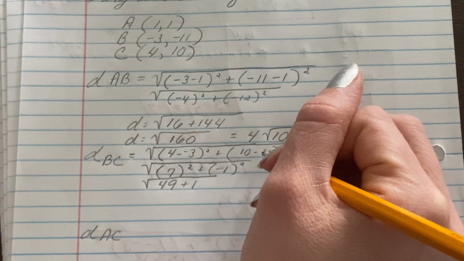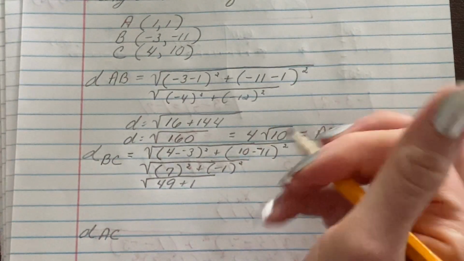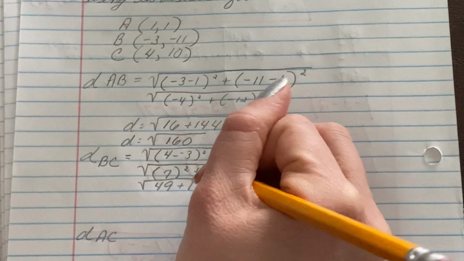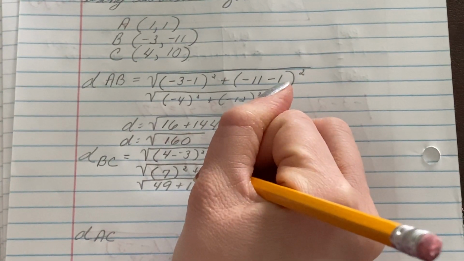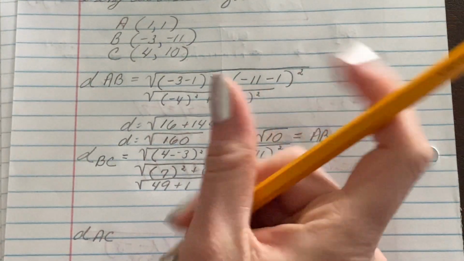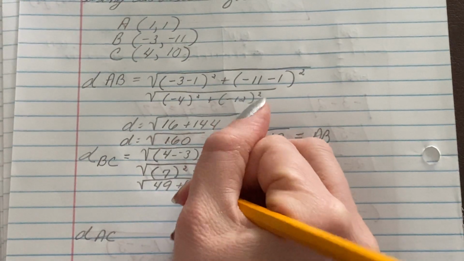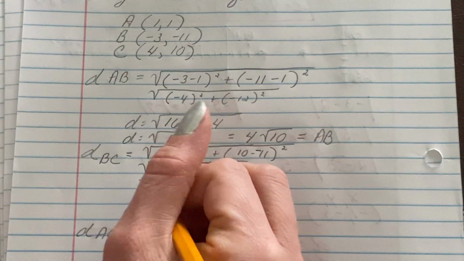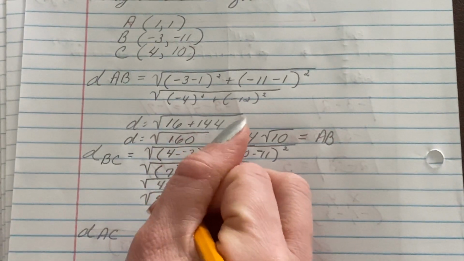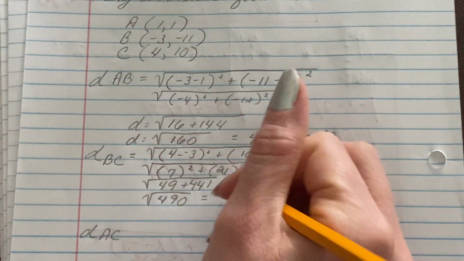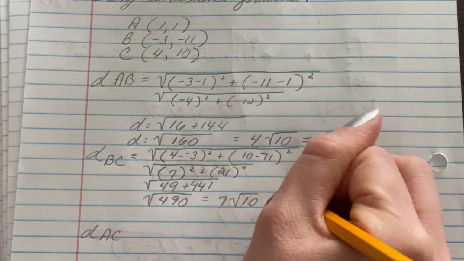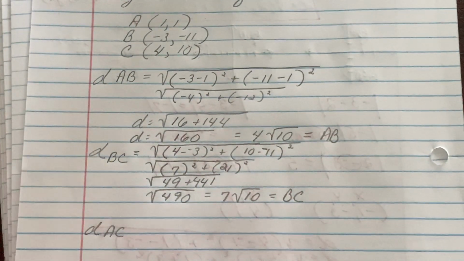Minus 11, so we get plus, so 21. Therefore 441 plus 49. That simplifies to 7 root 10. So the length of BC is 7 root 10.